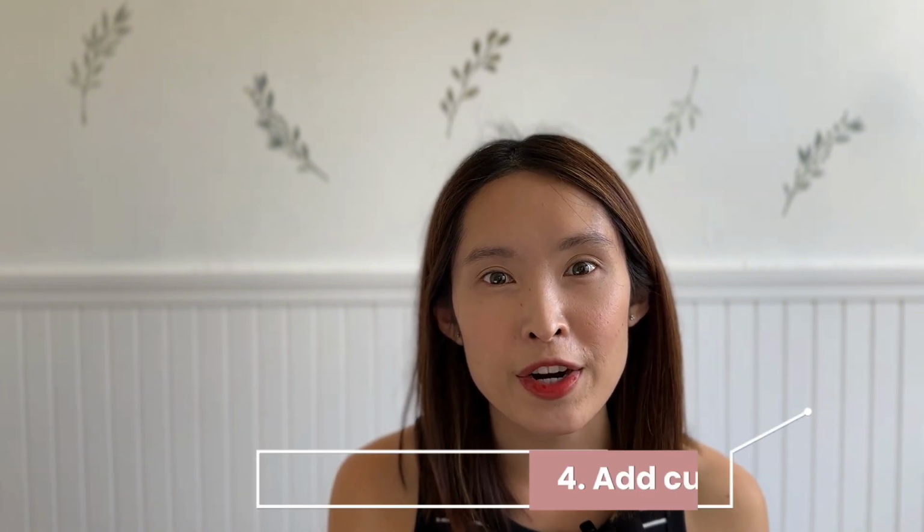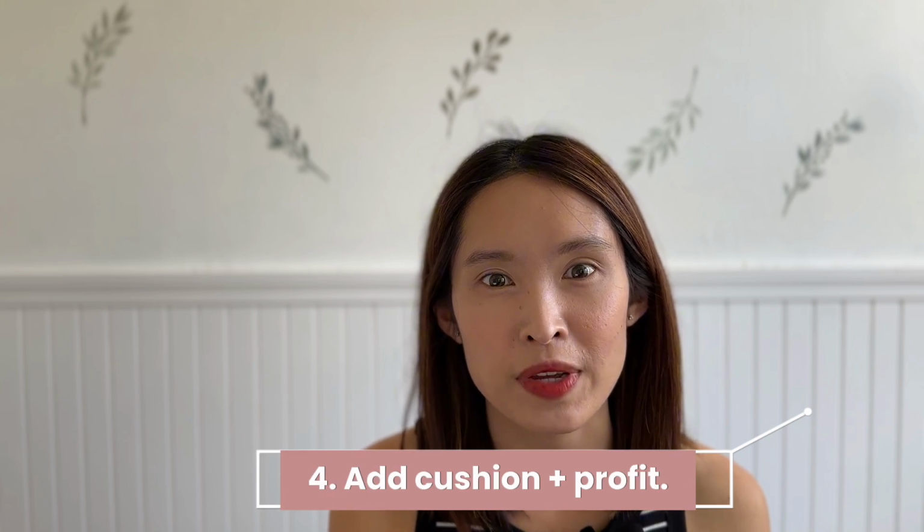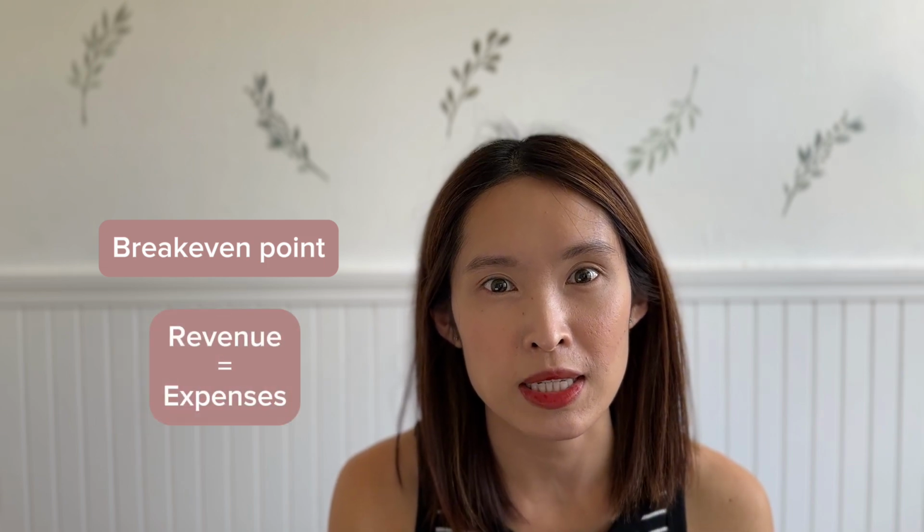Step 4, layer on your cushion plus profit. A lot of bakers make the crucial mistake of stopping after step 3. However, after step 3, you've actually only reached your break-even point. This is when your revenue equals your expenses. After step 3, you've essentially paid yourself and accounted for all your expenses, but you have not accounted for profit for your business.